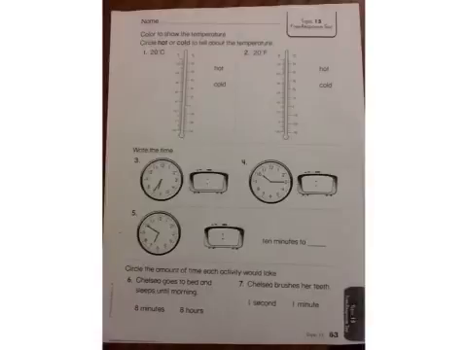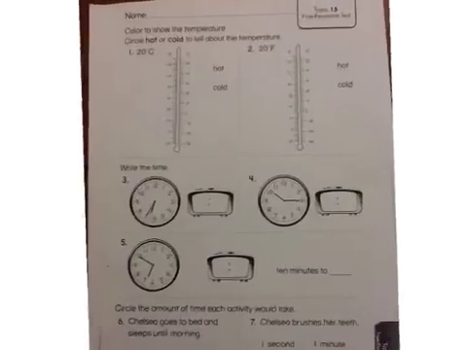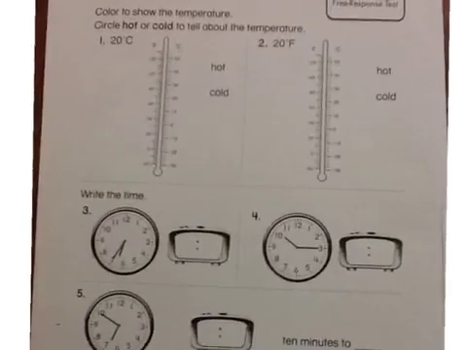Here are the directions for the Topic 15 free response test. It says color to show the temperature. Circle hot or cold to tell about the temperature. So when looking at number 1, you will need to color the thermometer that's shown there 20 degrees Celsius. Make sure you're looking at the Celsius side. And then think about what we talked about in class. Is that a hot temperature or a cold temperature?